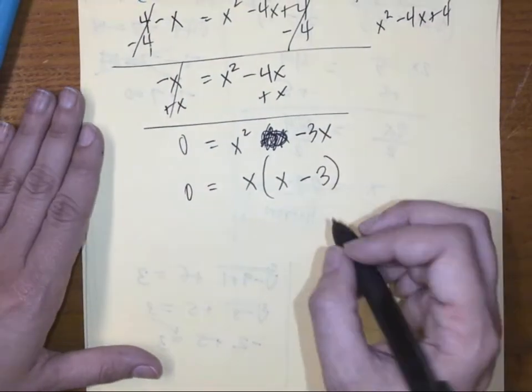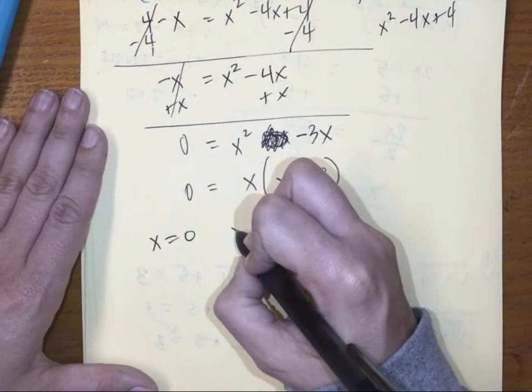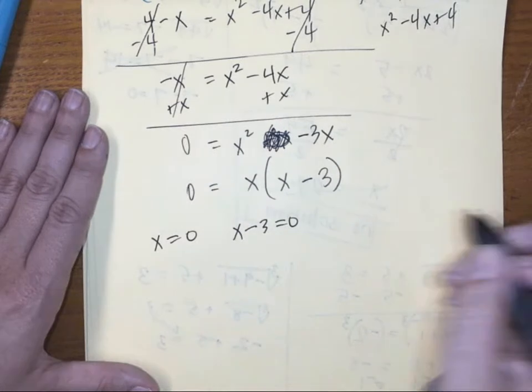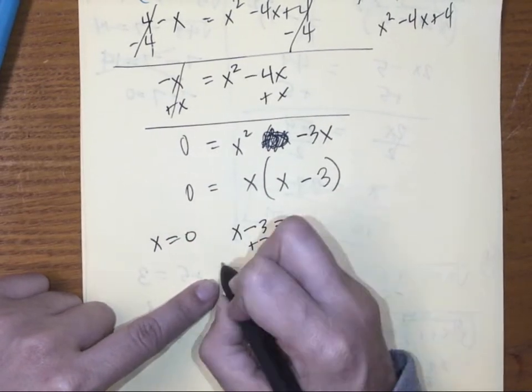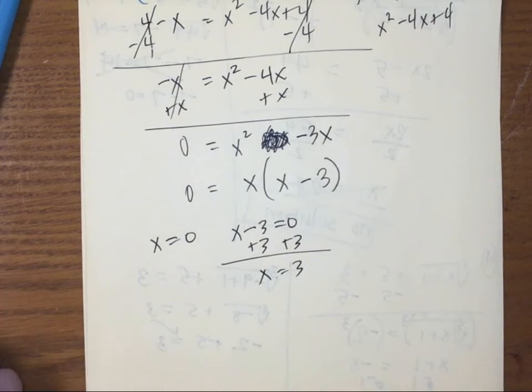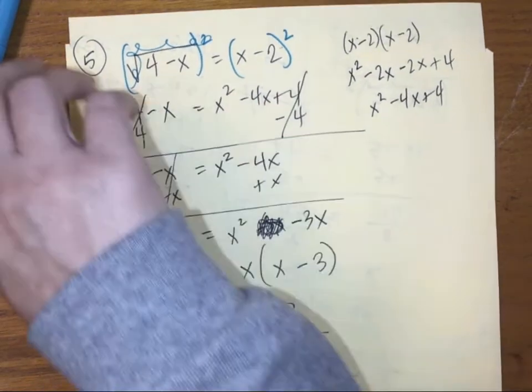And I solve by factoring. So remember, to solve by factoring, you set both factors equal to 0. So x equals 0 and x minus 3 equals 0, and solve them. This one's done, so it's just x equals 0. Over here, I add 3 to both sides. Okay, and just a reminder, so I have 2 answers here. I need to plug them in and check them.